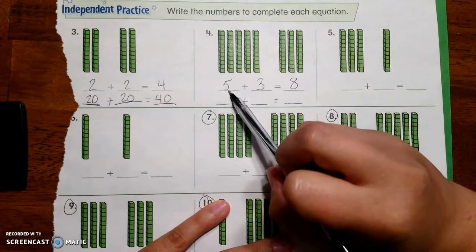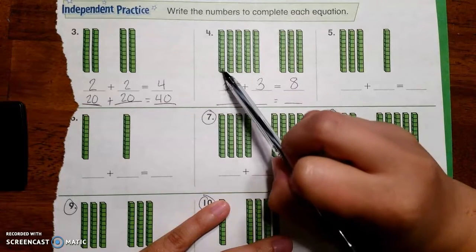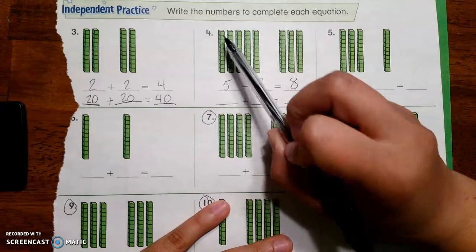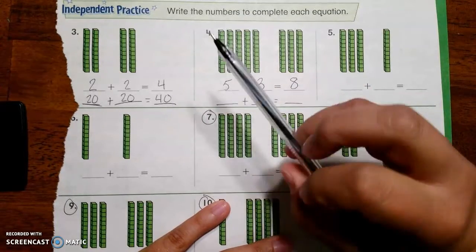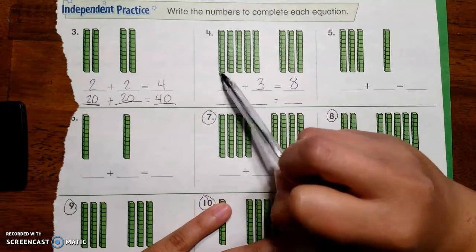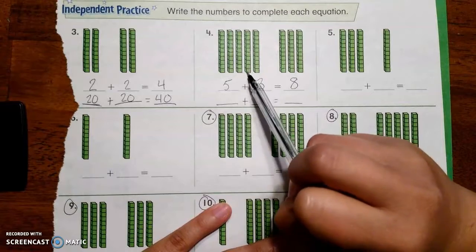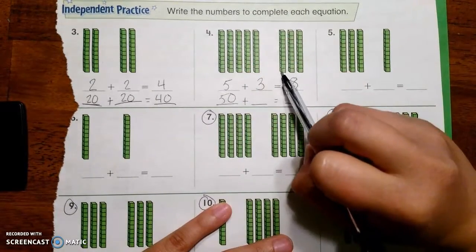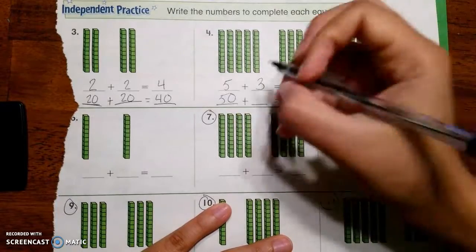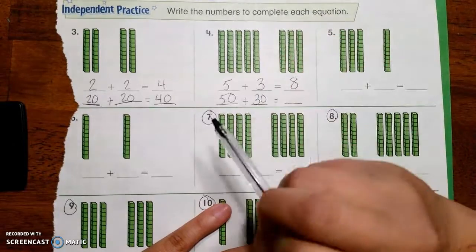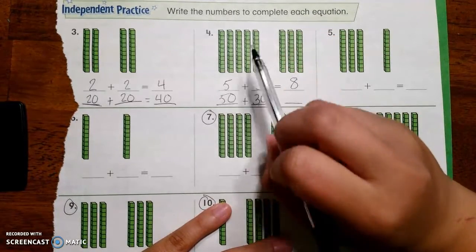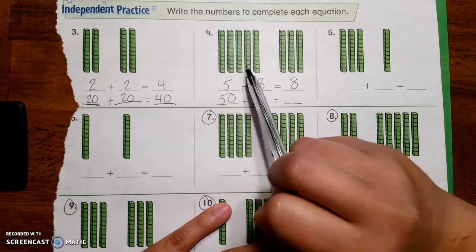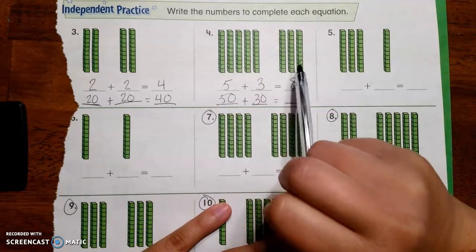I'm going to turn this 5 into tens. So I'm going to count by tens because I want to count each cube in here. Okay, but I don't want to count them individually. So I'm going to count by tens. 10, 20, 30, 40, 50. 10, 20, 30. Now I'm going to count them all together, and I'm going to count by tens. 10, 20, 30, 40, 50, 60, 70, 80.